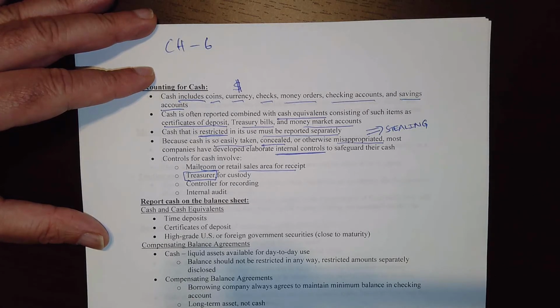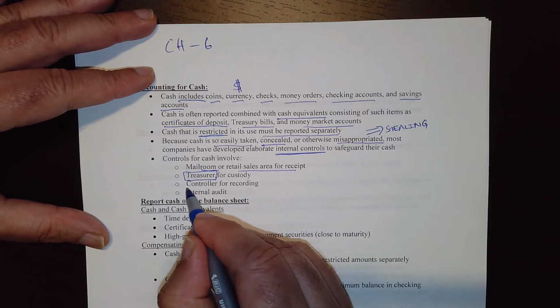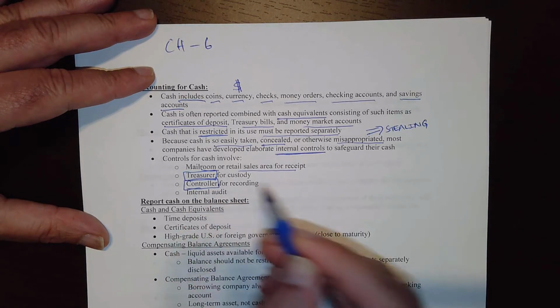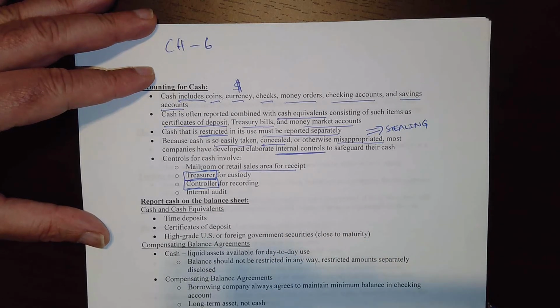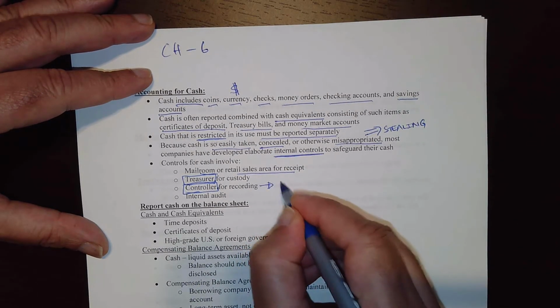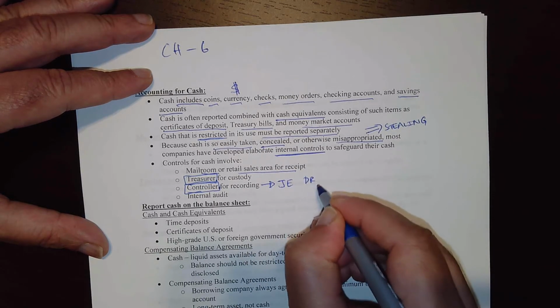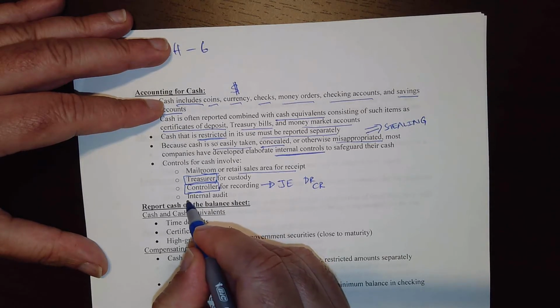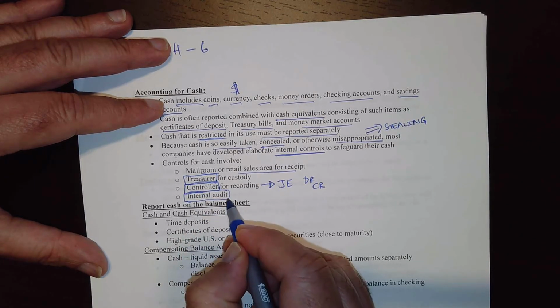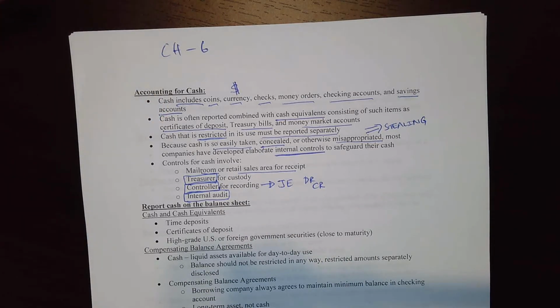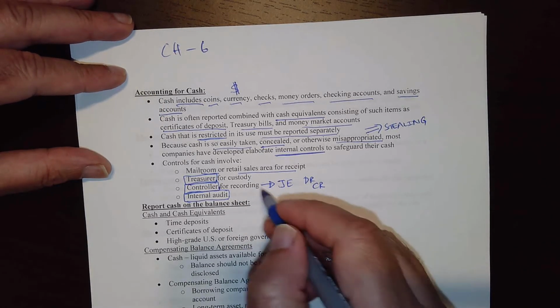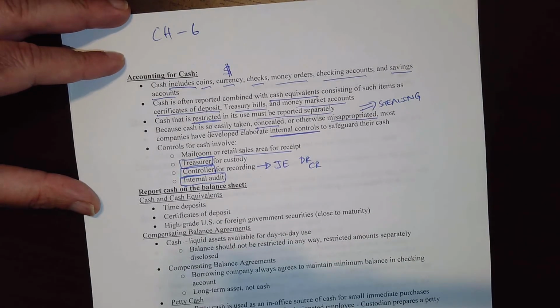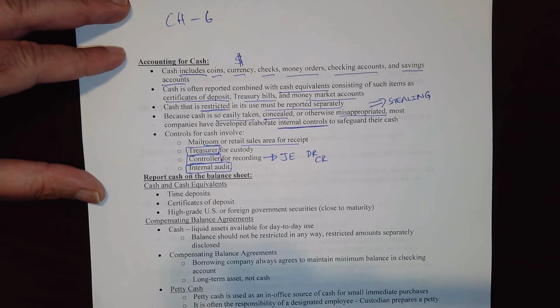Treasurer for custody. Treasurer is a high-ranking official in the accounting department. They usually keep control of cash and cash equivalent. And the controller, another high-ranking official, is basically responsible for record keeping. Record means making journal entries, making debits and credits of the incoming cash or outgoing cash. Internal audit is another department outside the accounting department that basically tracks these journal entries and the coming and going of cash and other assets in the company.